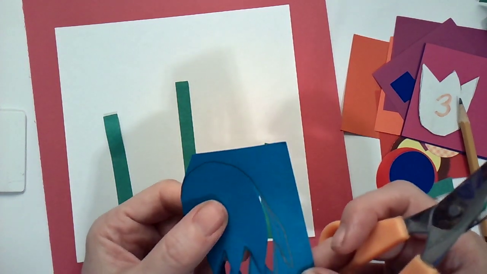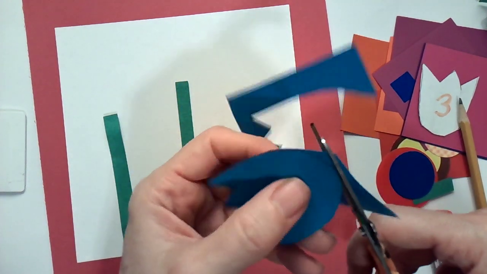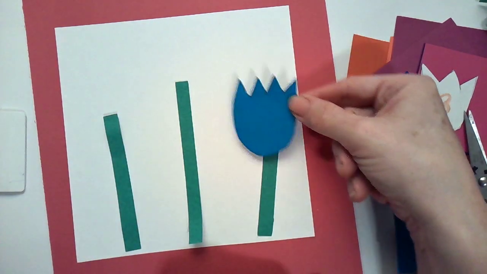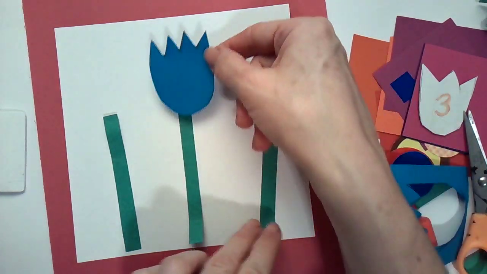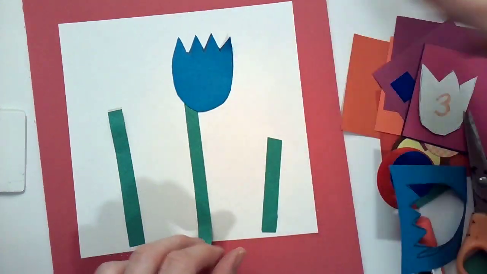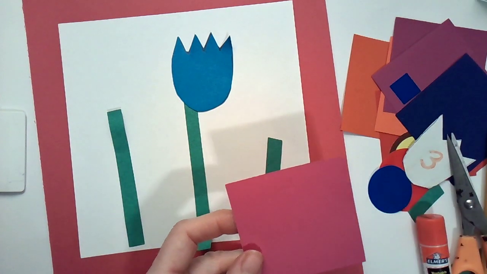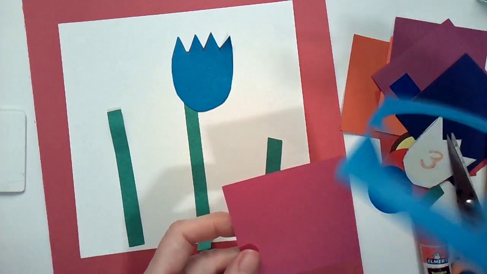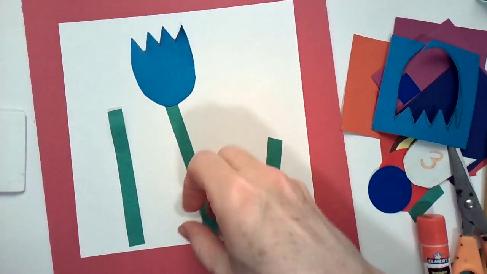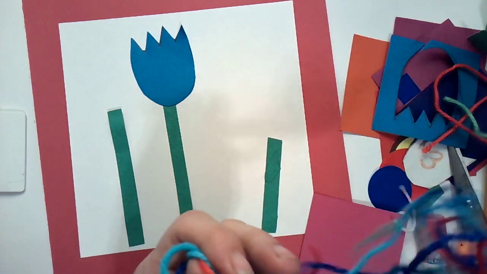And that's what I did. I just left that little part out. And I'm going to cut as I'm editing and creating as I go along. So now I've got my tulip. I'll decide where I'm going to put that, but for now I'll just leave it there. Can always use some of these scraps later for the ground or other areas. It's up to you. Can also use some yarn. We have some yarn scraps.